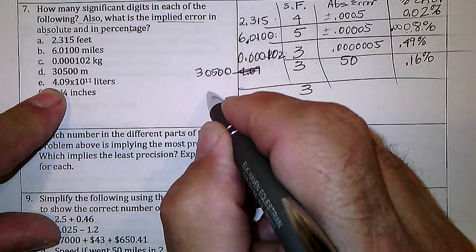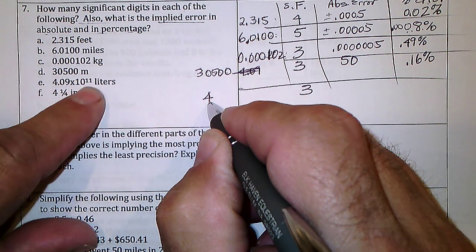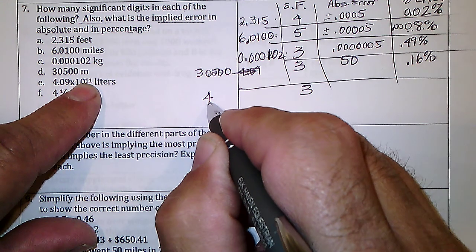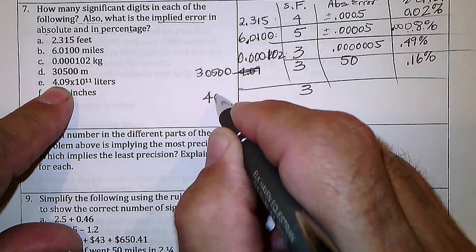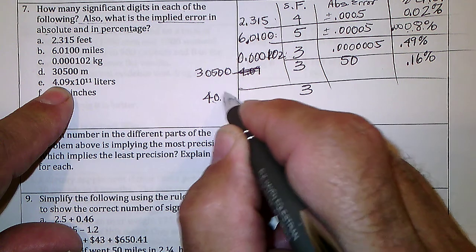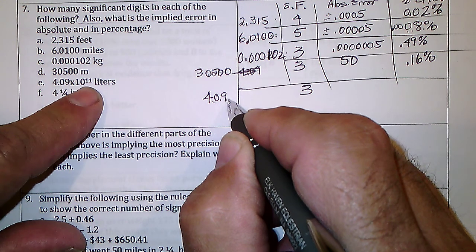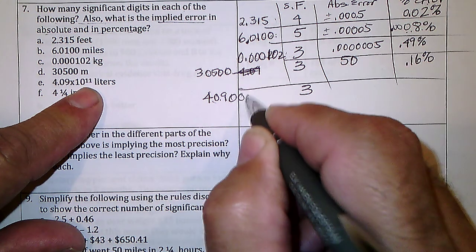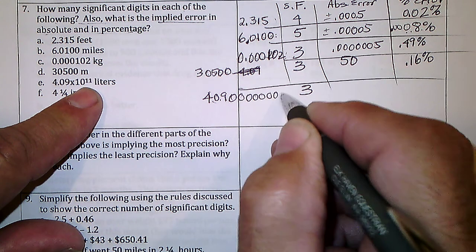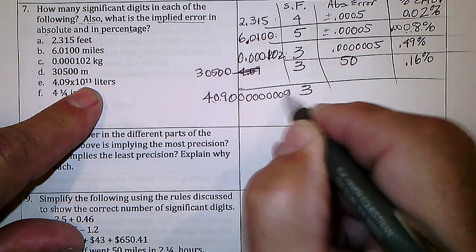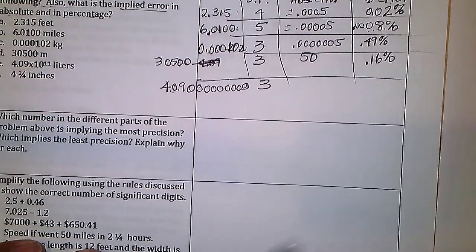The number is 4, then I've got to multiply by 10 eleven times. So moving it over to there is 1, moving to there is 2. That's 2 of the 11, so there's 9 more: 1, 2, 3, 4, 5, 6, 7, 8, 9. That's what the number is.